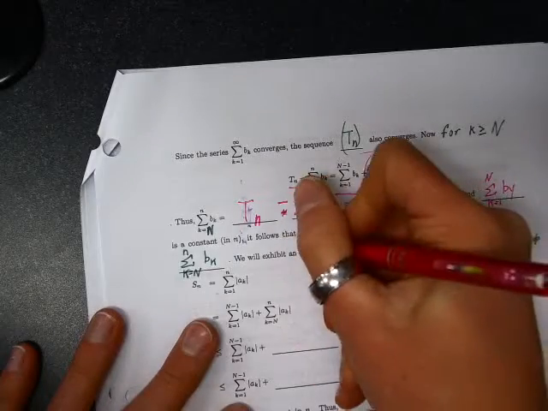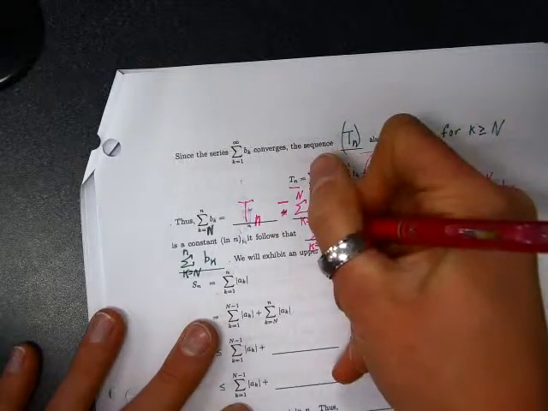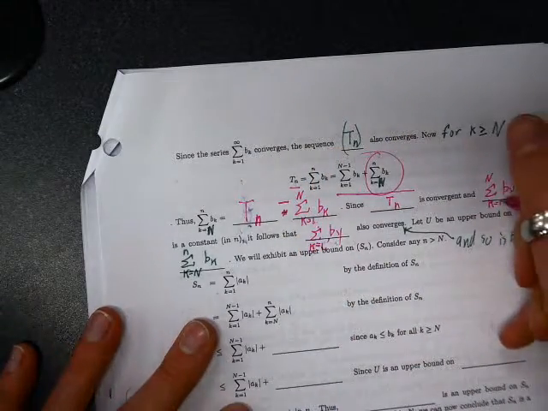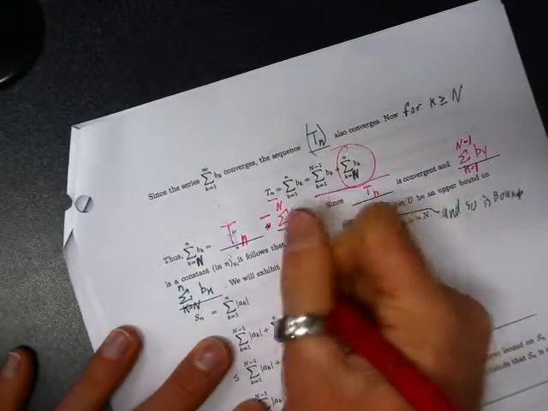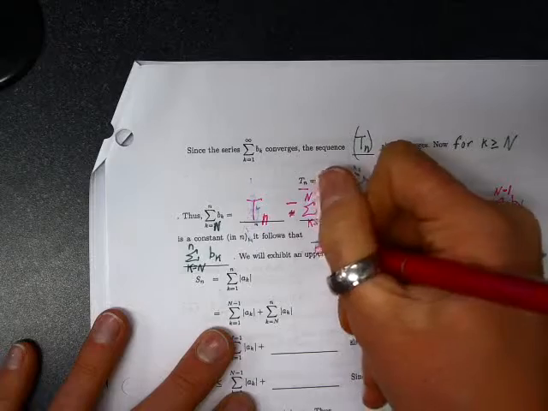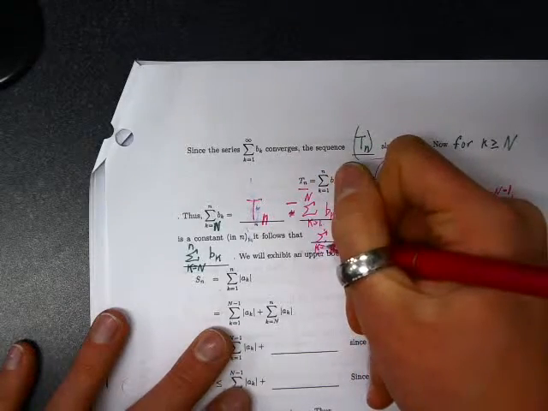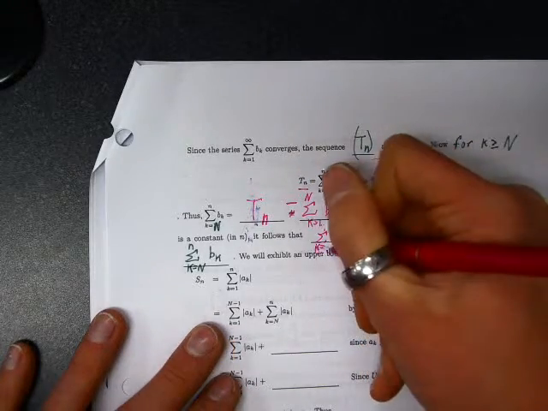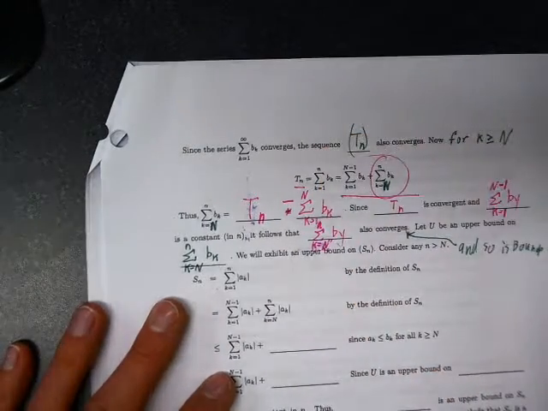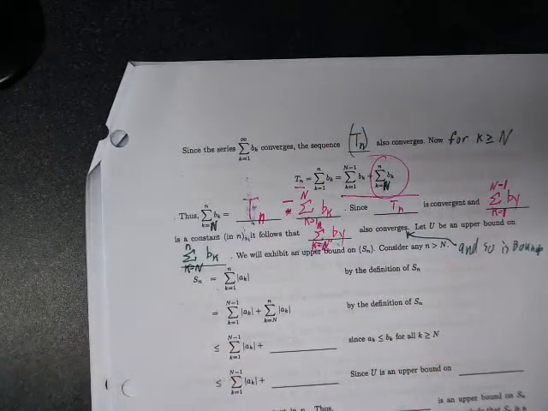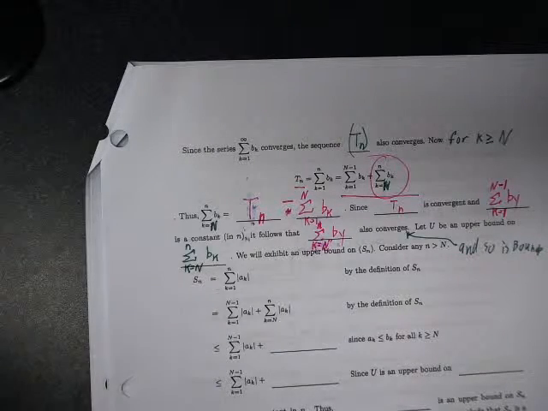It should be running from k equals 1, big N up to little n. Yeah. Okay, good. Well, I think I might have an off by 1 error in my indices anyway.